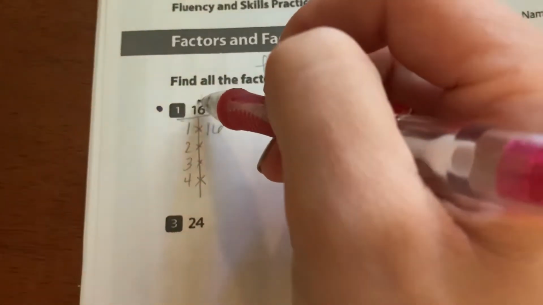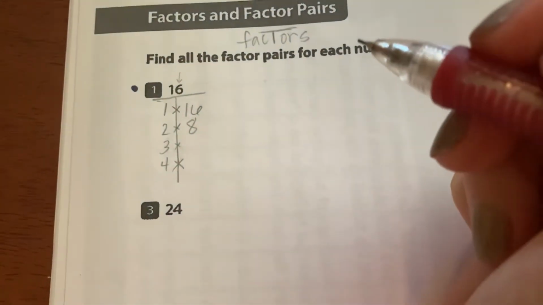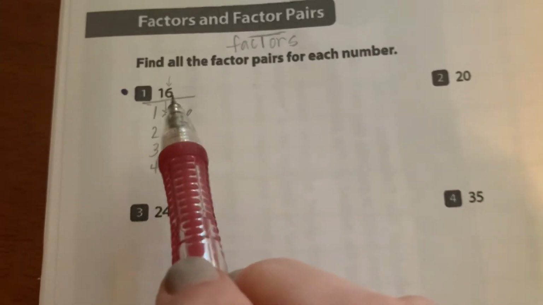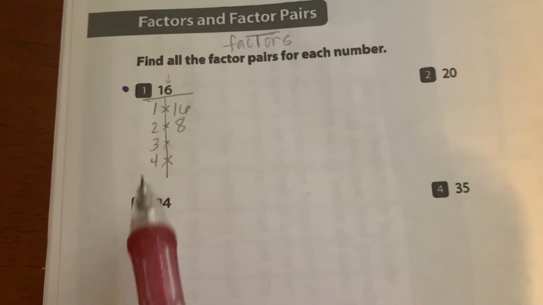I know it's an even number because of the 6, so I know 2 is going to work. 2 times 8 is 16. Remember the rule for 3? You can add up these digits. 6 plus 1 is 7, and that is not a multiple of 3, so that's not going to work. If you don't know that, remember we have the dots trick.